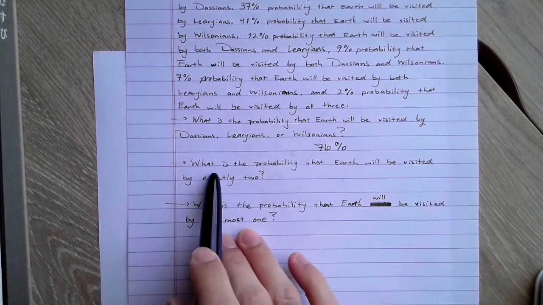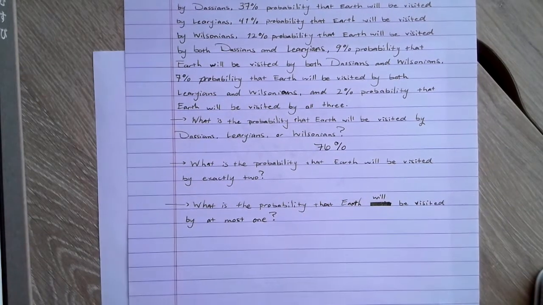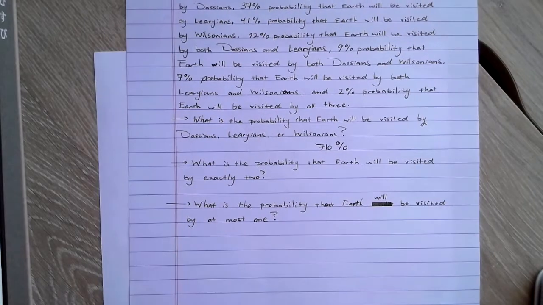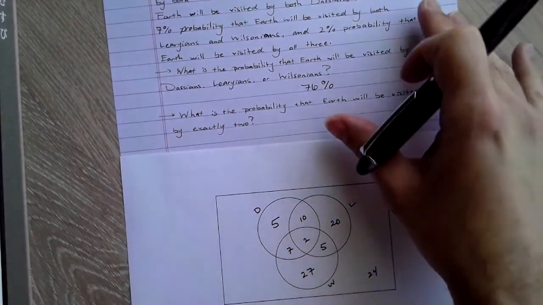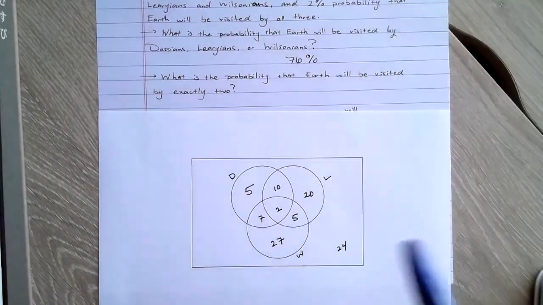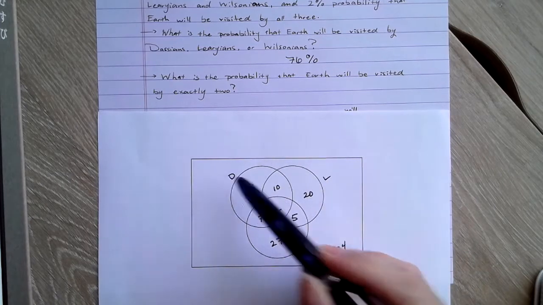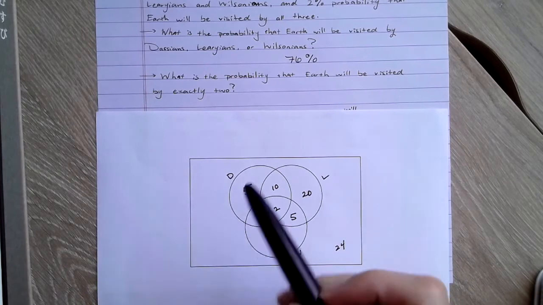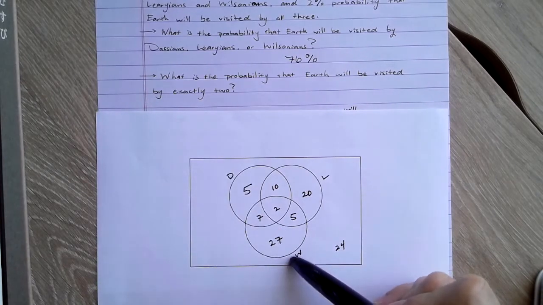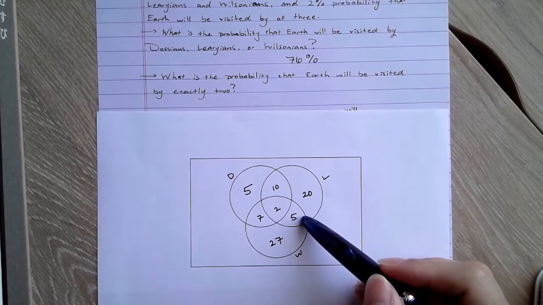So let's see. Now, what about the probability that Earth will be visited by exactly 2? So exactly 2 means, for example, getting visited by Dacians and Lyrians, but not all 3, or Dacians and Wilsonians, but not all 3, or Lyrians and Wilsonians, but not all 3.